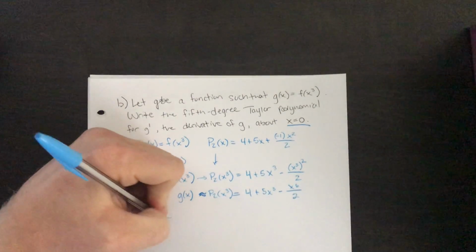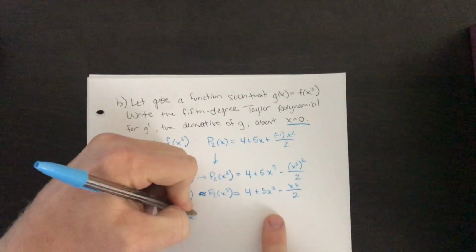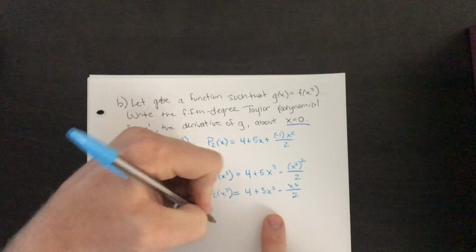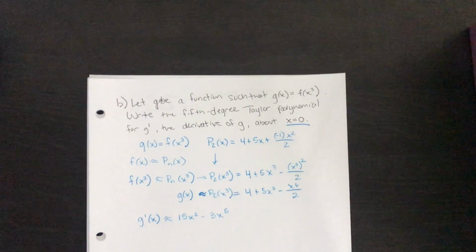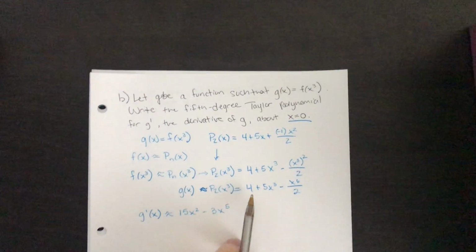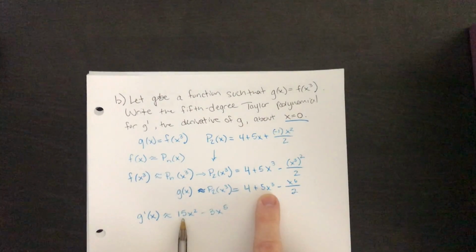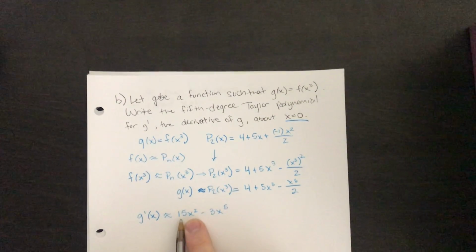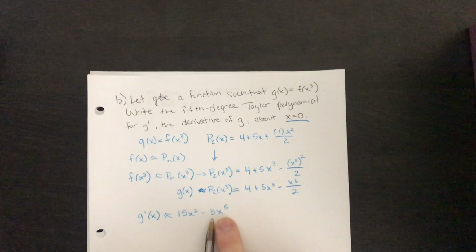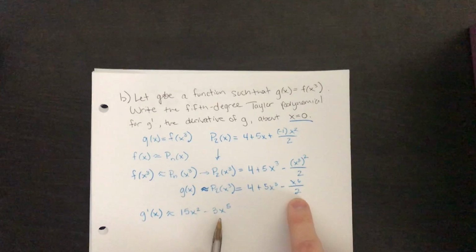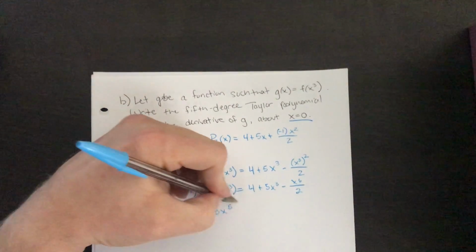So what we should do is we should just take our derivative here. You can see I skipped over 4 because the derivative of 4 is 0. 5x to the third becomes 15x squared. And x to the sixth over 2 becomes 3x to the fifth. 6 divided by 2 is 3, and then the power just drops down to 5.